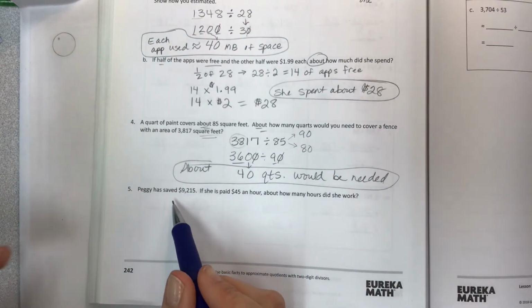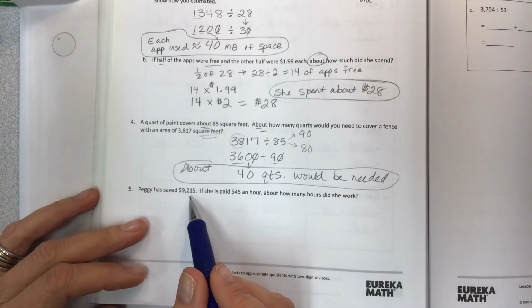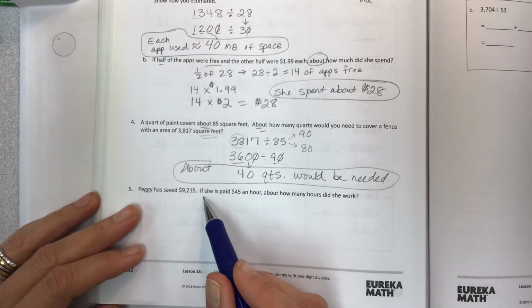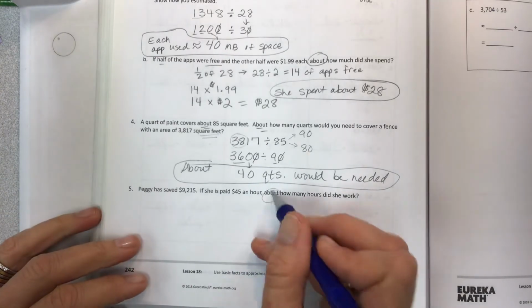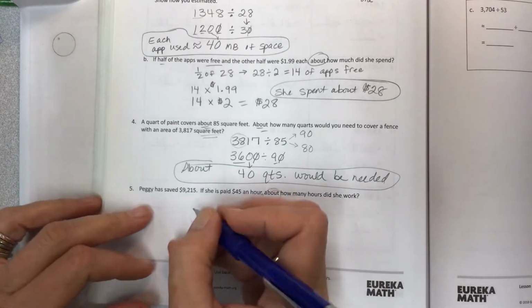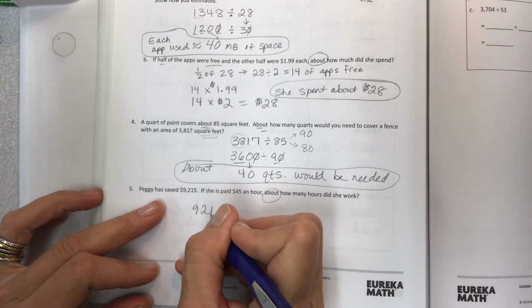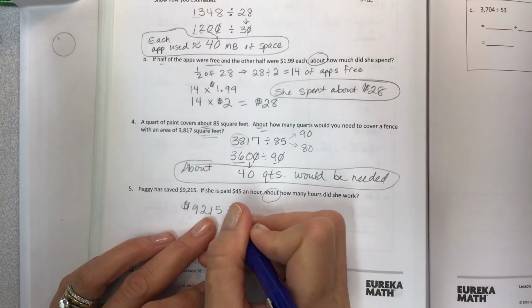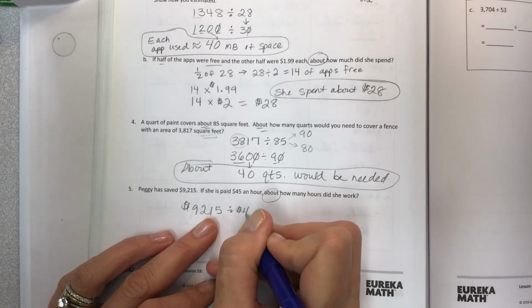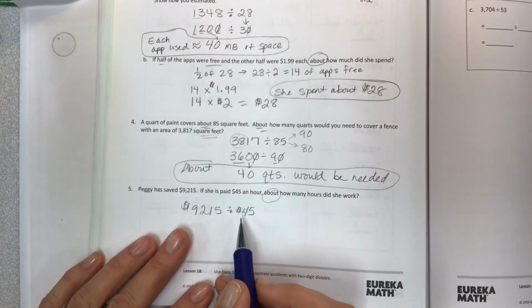And the last one, Peggy has saved $9,215. Great job, Peggy. If she is paid $45 an hour, about how many hours did she work? So she has $9,215, and she's paid $45 an hour. Bravo. That's a good rate there.